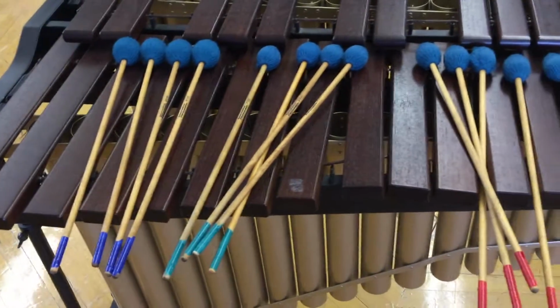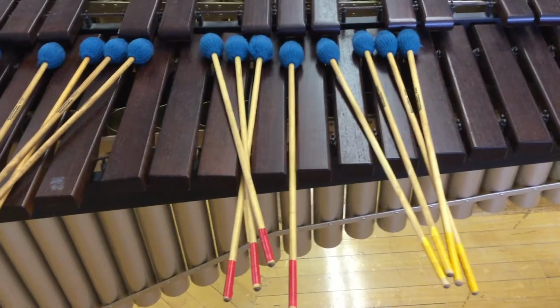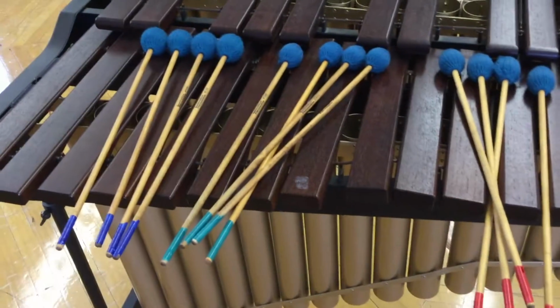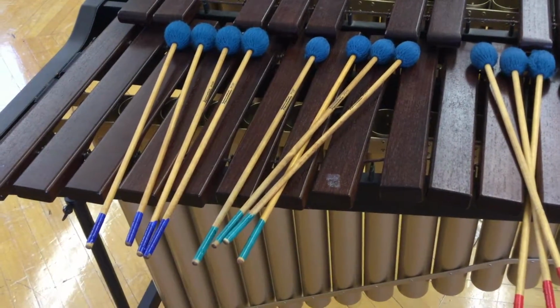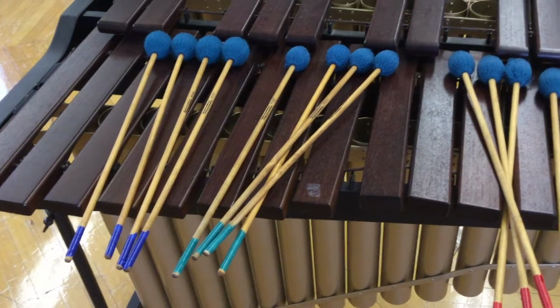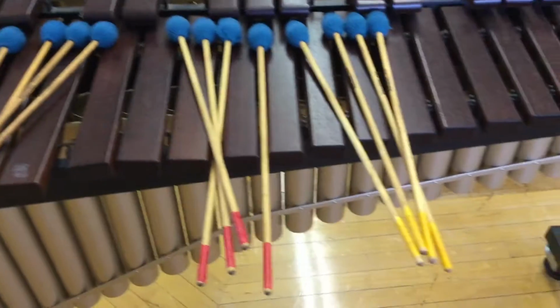In order to help the student make sure that they're playing with the correct mallet, I would indicate in the music by highlighting the selection with the color that corresponds with the appropriate mallet.